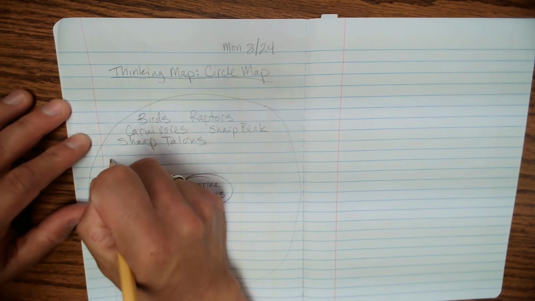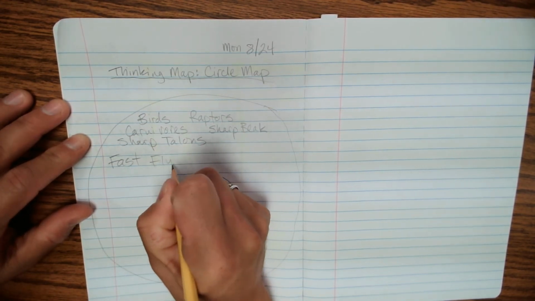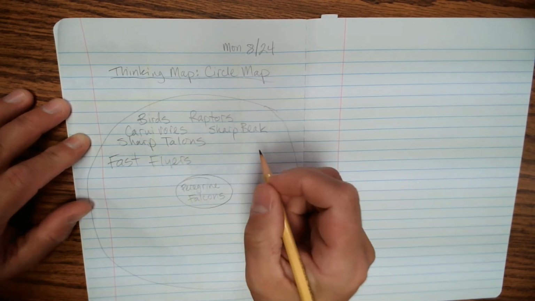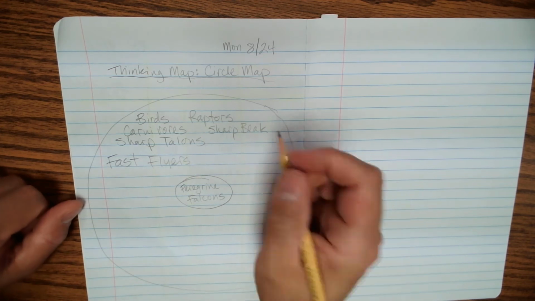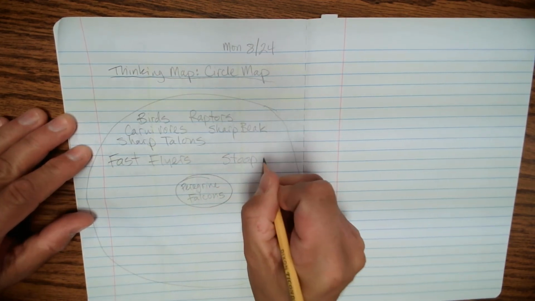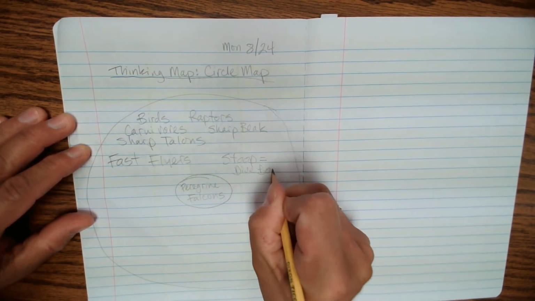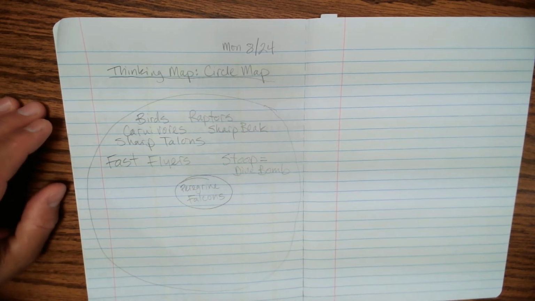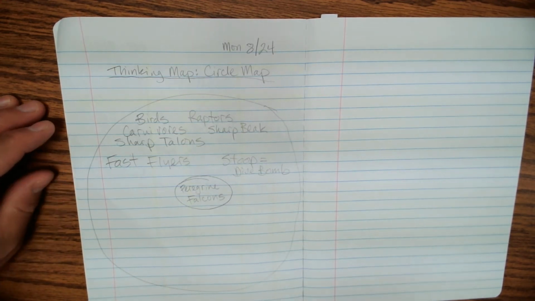Peregrine falcons are fast flyers. They are particularly good at something called stooping, which is basically they dive bomb. What they will do is find their prey, and especially they like other smaller birds.